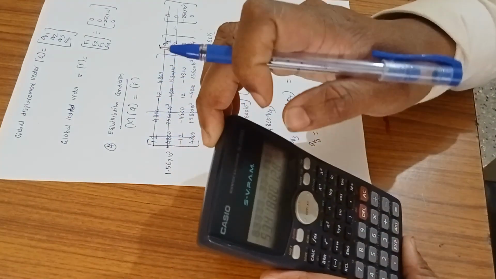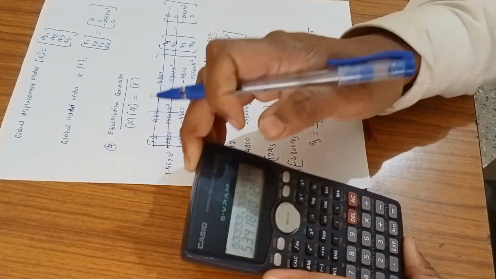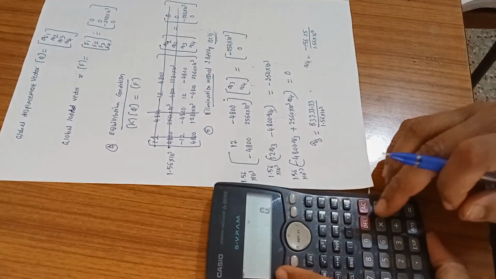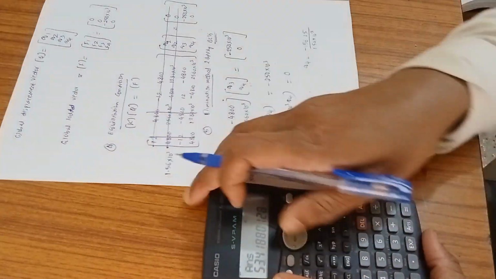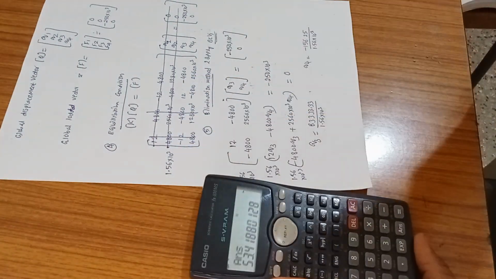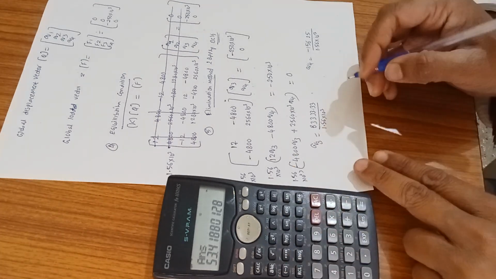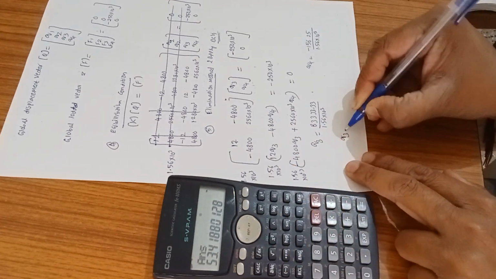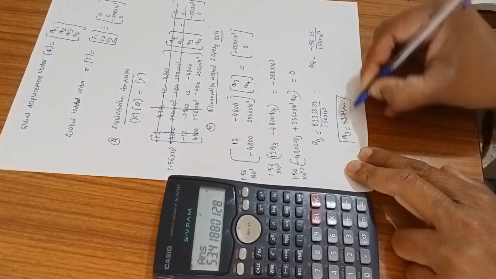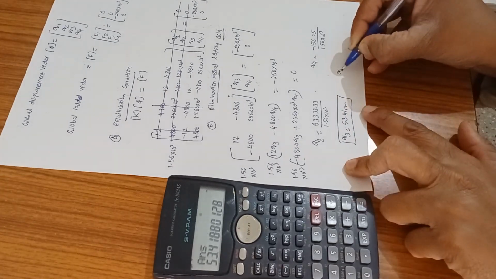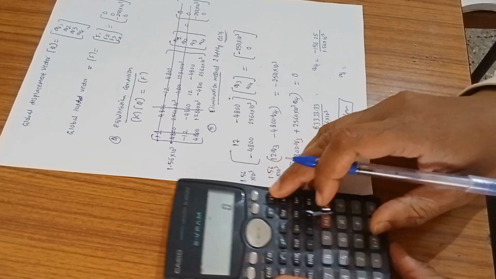So the answer is going to be 53.41. So let me just try to do it again. So 83,000. Okay, so the answer is found to be 53.41. So let me write that answer. Q3 is 53.41 mm, and Q4 let me try to do that.